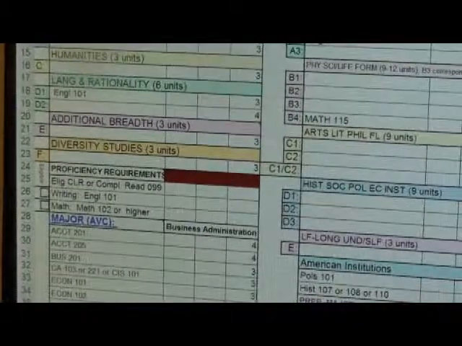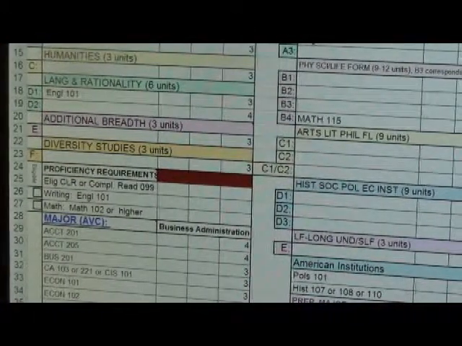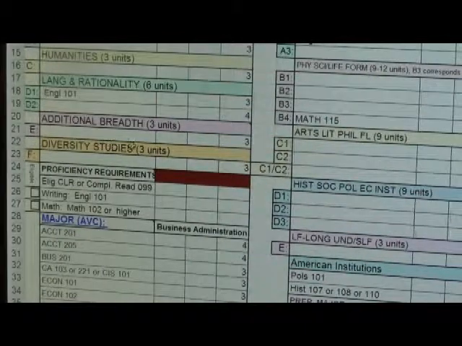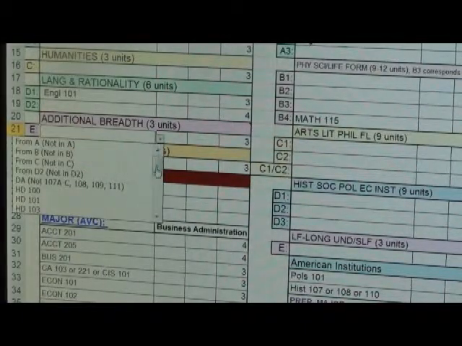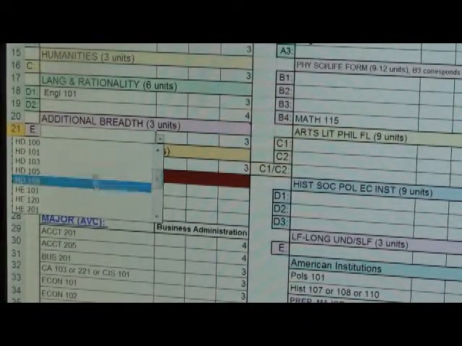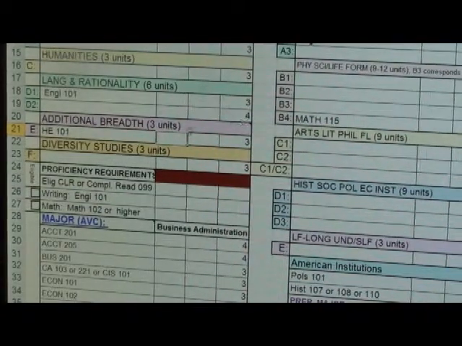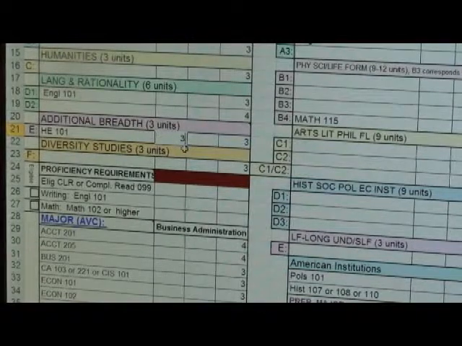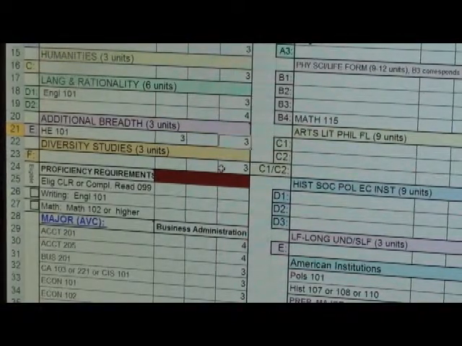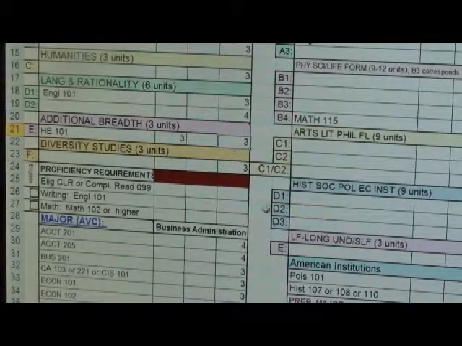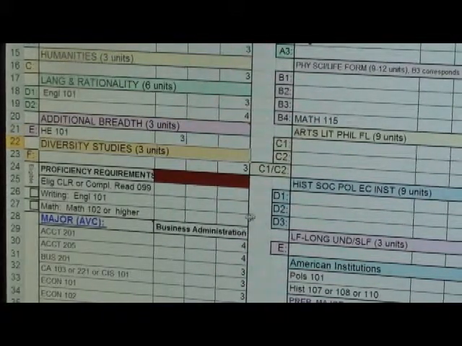On the left side, it fits in area E on additional breadth. If you just click on the cell, scroll down window, go down to health, pick health, the course is done. Click on the cell for the completed column, put a 3. I'm using my arrow keys to move over twice. When I get to the 3 that was in the needed column, I'm just going to hit the delete key, and then I hit enter, and it's done.